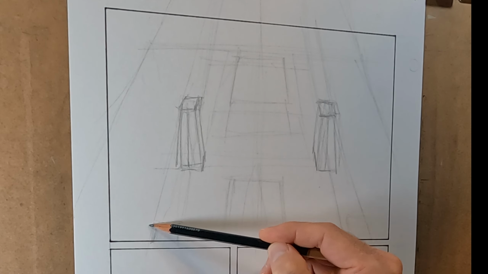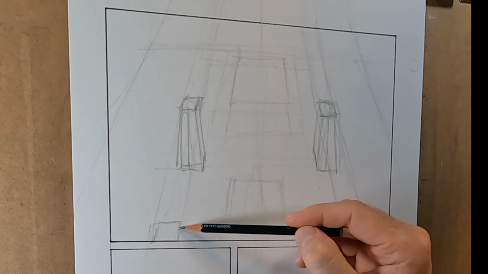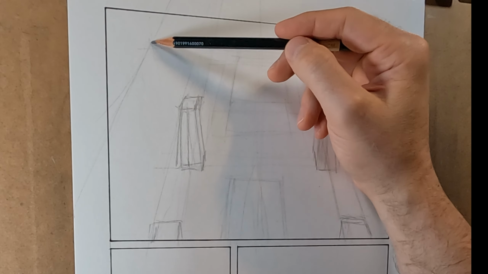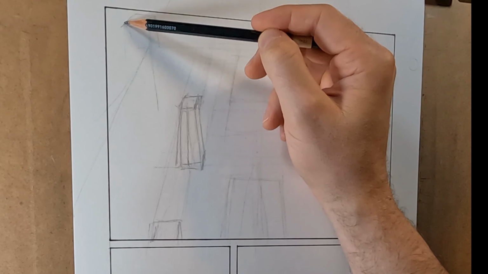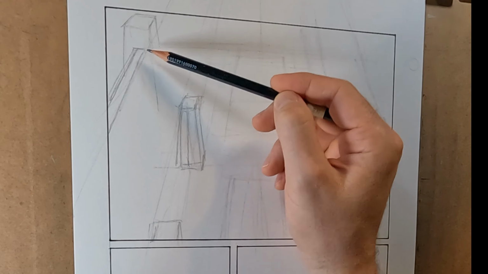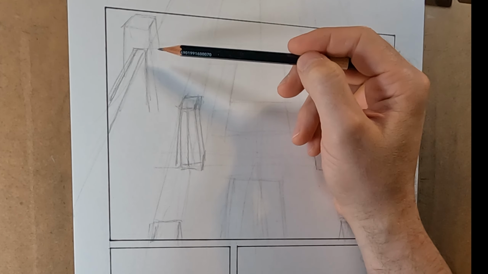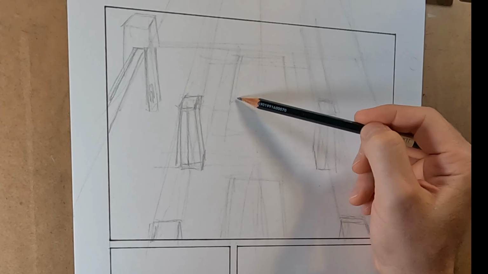Okay, I'm loosely putting in place where my horizon line and my vanishing point will be to get these angles right. I'm trying to position things in an even ratio to where it's easy for me to redraw later at different angles.